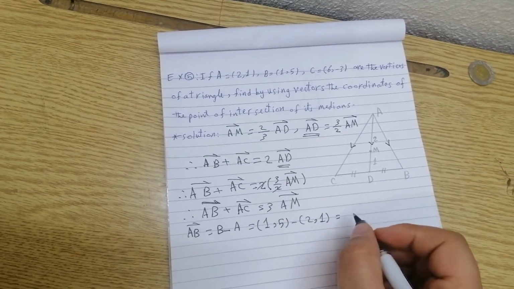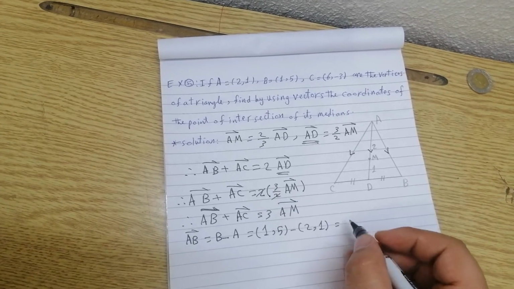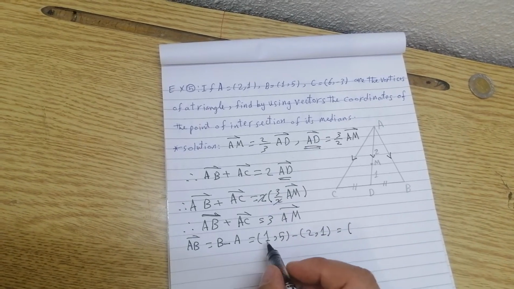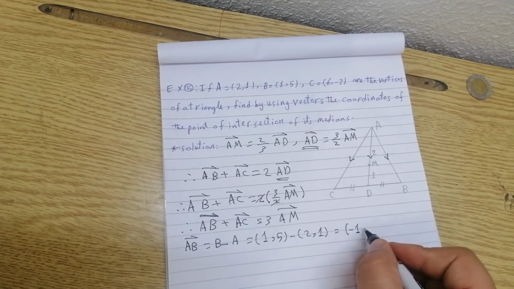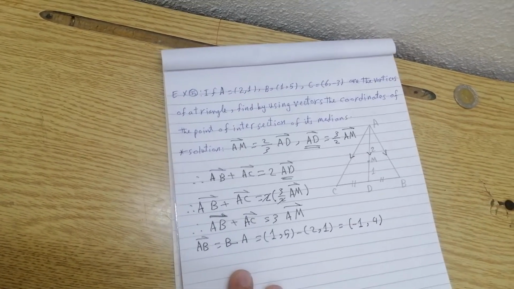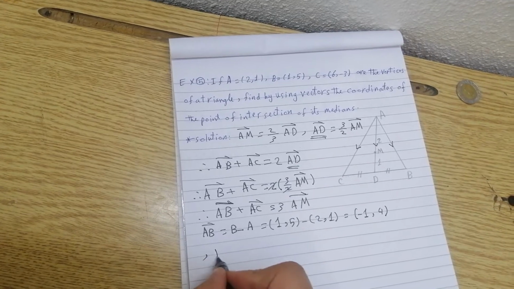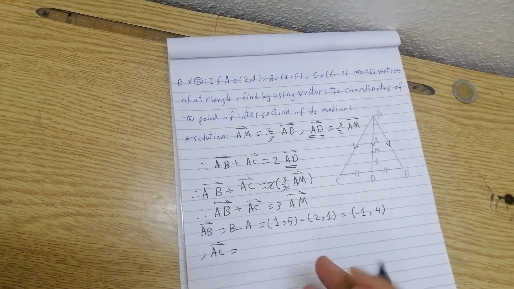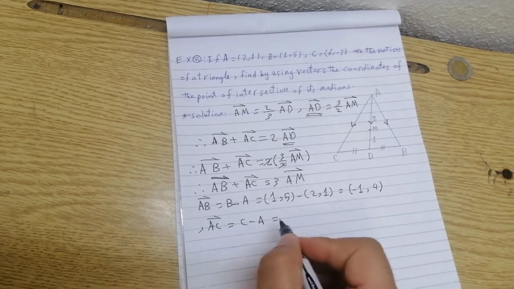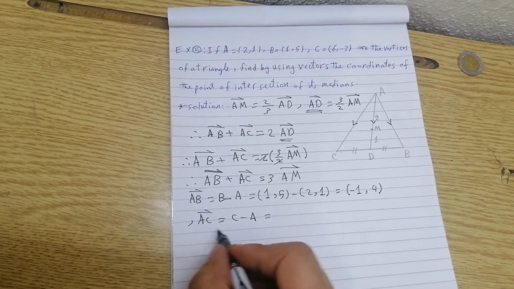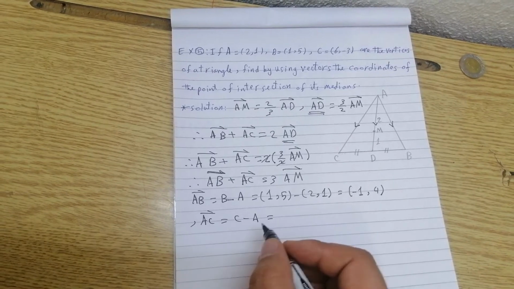And that means the point (1 minus 2, negative 1), 5 minus 1 equals 4, and also AC vector equals C minus A. By the previous lesson, we have studied the operations on vectors.